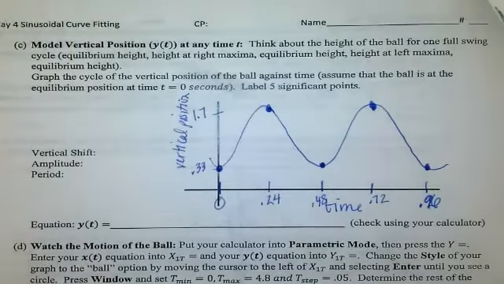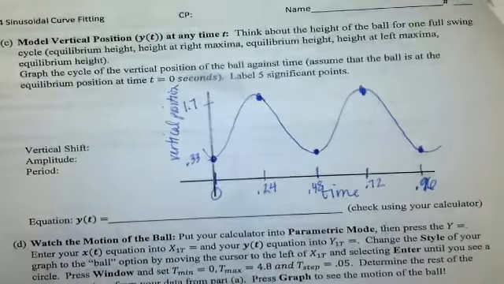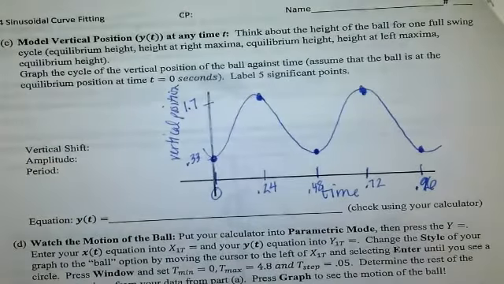Was that 1 period now or 2? 2. 2 periods. Interesting. Okay. Vertical shift. How do we find the vertical shift?